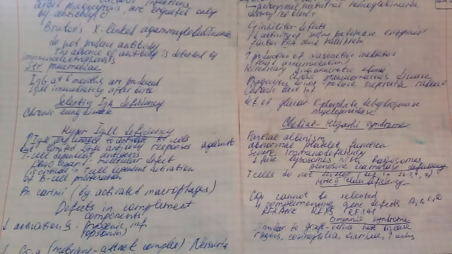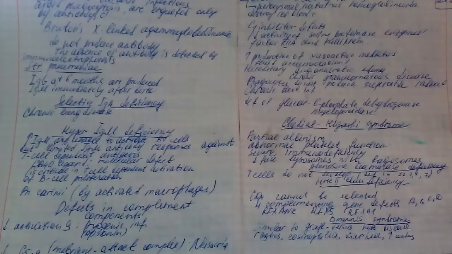Second is Bruton's X-linked agammaglobulinemia. Persons with Bruton's X-linked agammaglobulinemia do not produce antibody. This pathology, the absence of antibody, is detected by immunoelectrophoresis. Such people are suffering from Streptococcus pneumoniae.